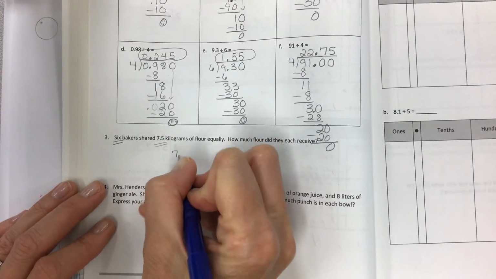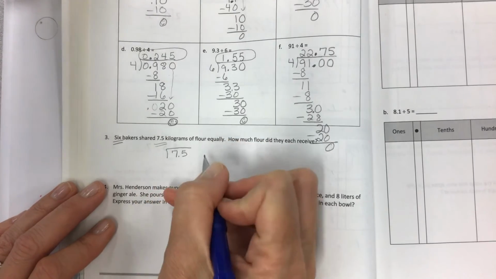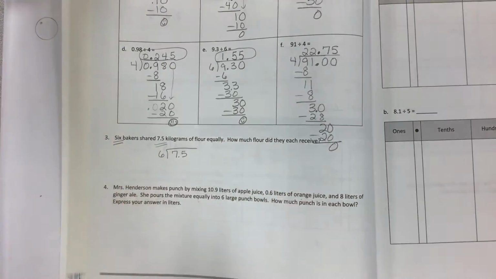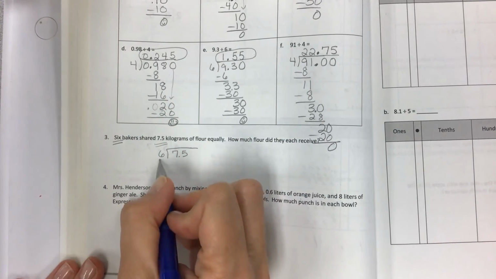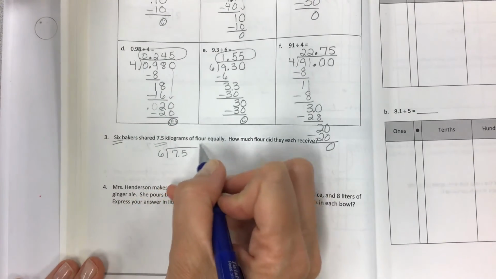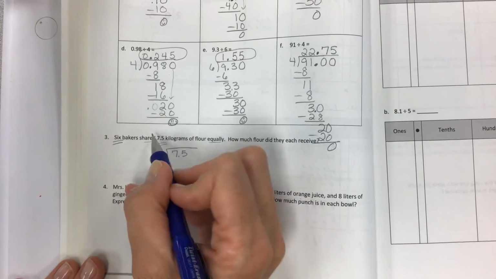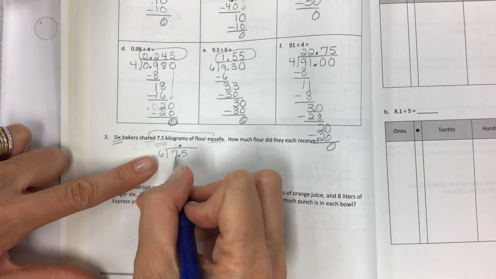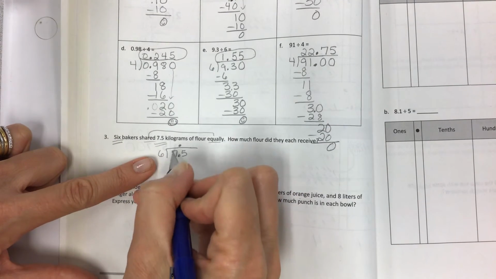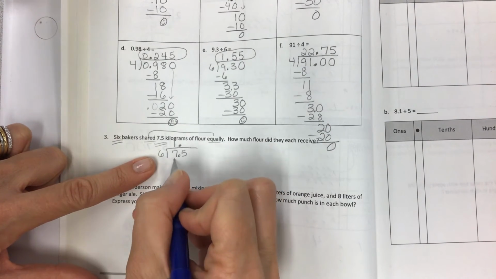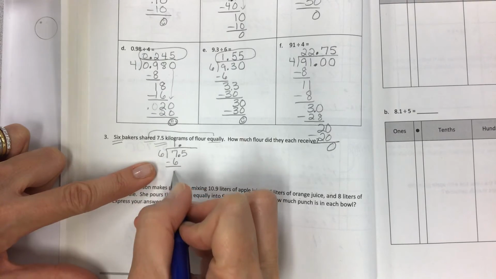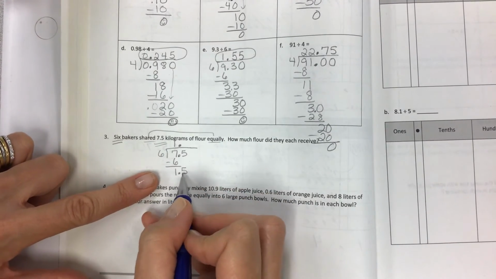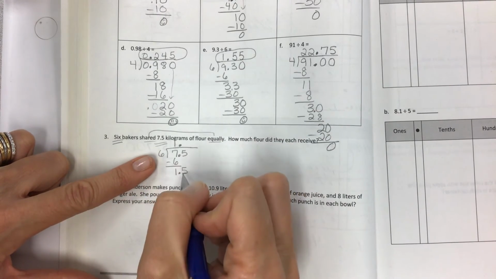7 5/10 kilograms divided by 6. Okay, these are the bakers. This is the amount of flour they're sharing equally. Decimal up. Start dividing. 7 divided by 6 is 1. I'm going to use up 6 of them with 1 left over. Regroup it with the tenths. Now I have 15 tenths.